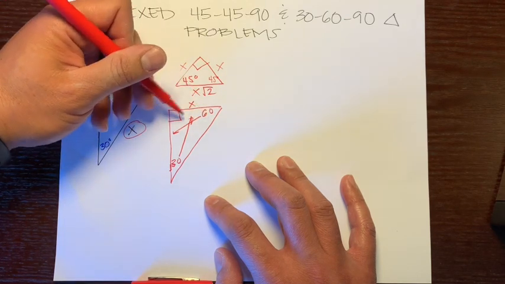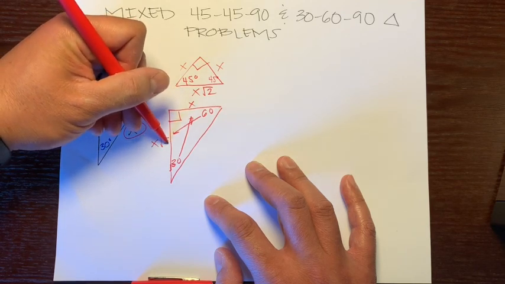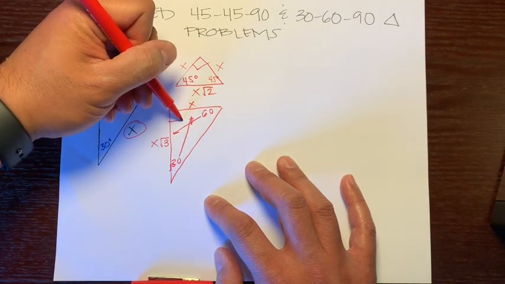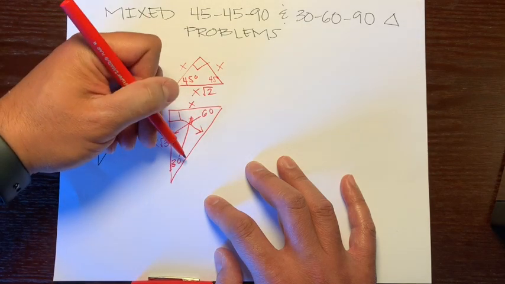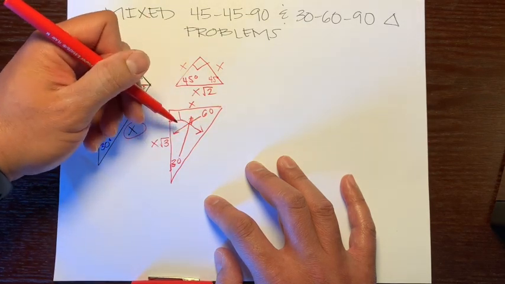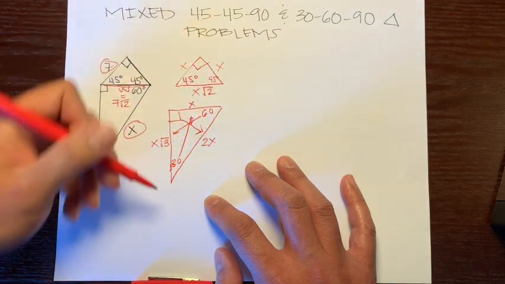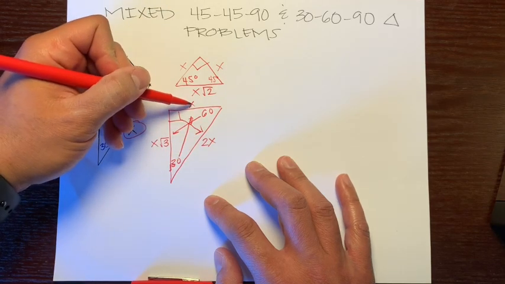So the middle side is whatever the short side is times radical 3. And this is the hypotenuse because the hypotenuse is always opposite the 90 degree angle. To figure out what the hypotenuse is for 30, 60, 90 triangles, you take the short side and multiply it by 2. So it would be 2x. So the hypotenuse is twice as long as the short side.